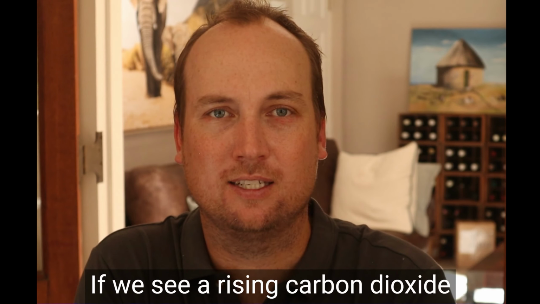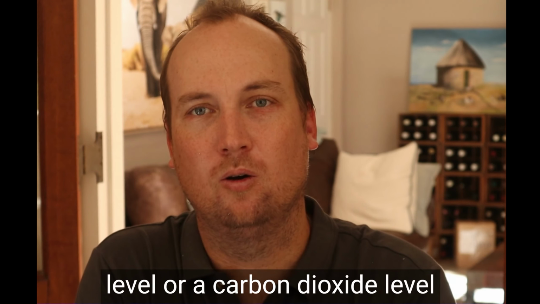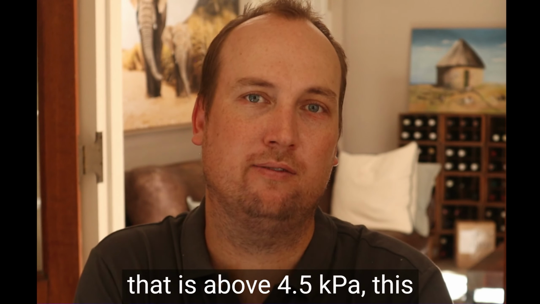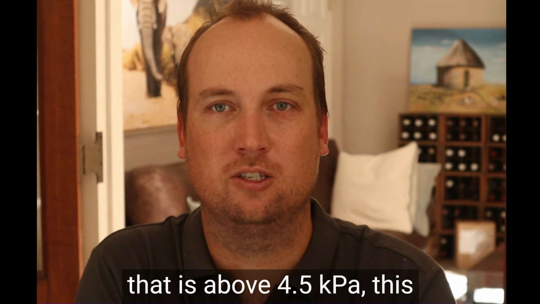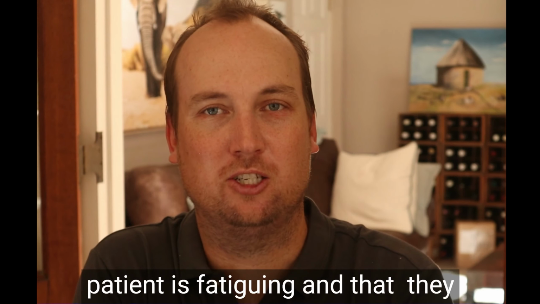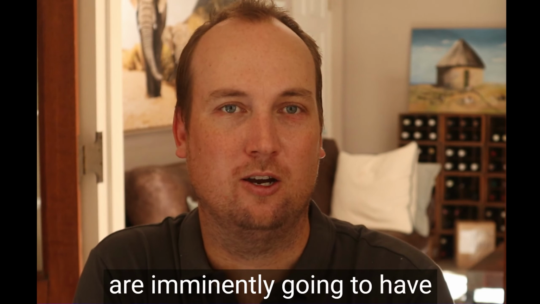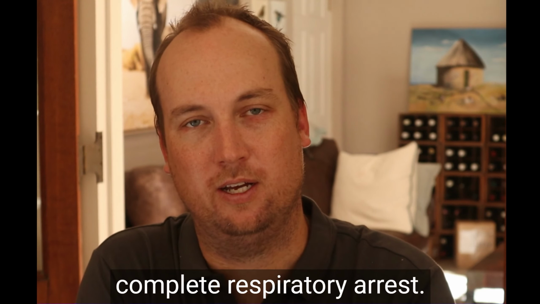If we see a rising carbon dioxide level or a carbon dioxide level that is above 4.5 kPa, this should point to the fact that the patient is fatiguing and that they are imminently going to have complete respiratory arrest.